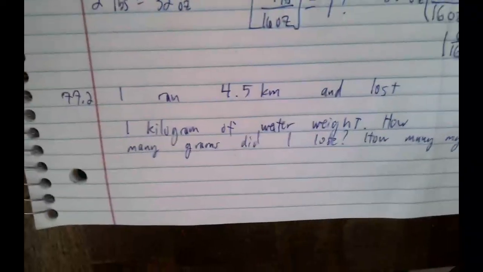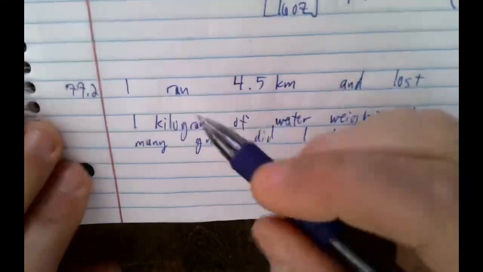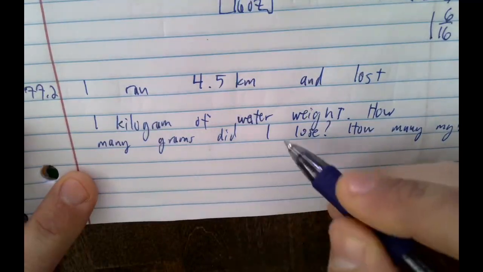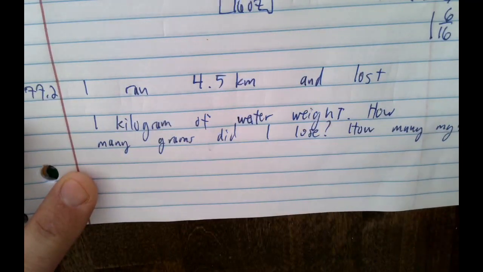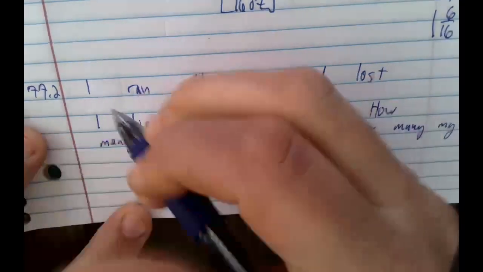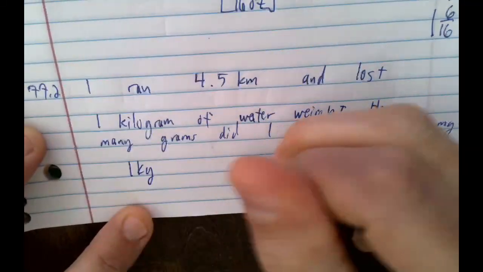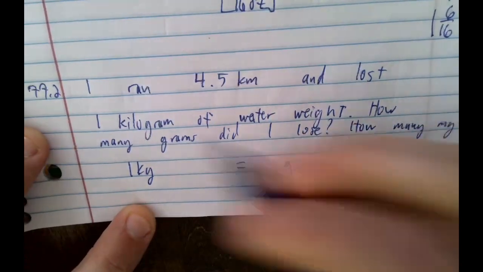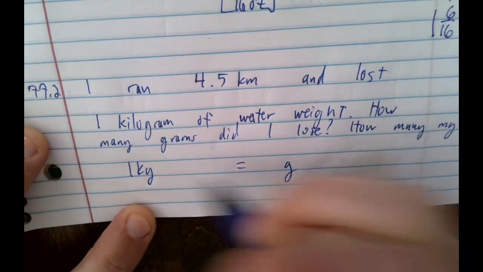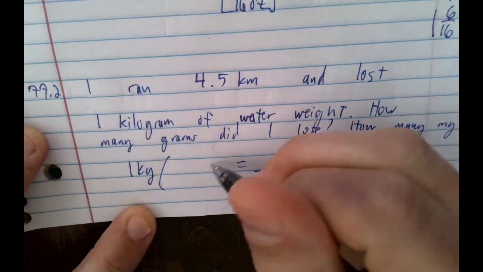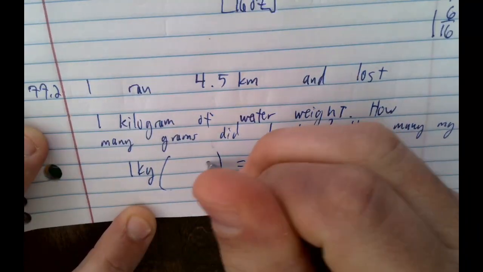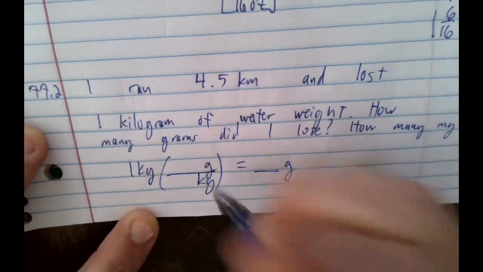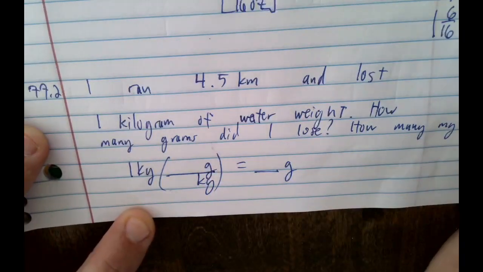So if I ran 4.5 kilometers and lost 1 kilogram of water weight, how many grams did I lose? How many grams was a kilogram? How many milligrams would that be? So I lost 1 kilogram, and let's pay attention here, what I want is grams. I want to know how many grams are in a kilogram. So we're going to multiply here. I want grams, so that's what goes on top. I want to get rid of kilograms, so that goes on bottom. See the cancellation? I'm setting it up to happen here.